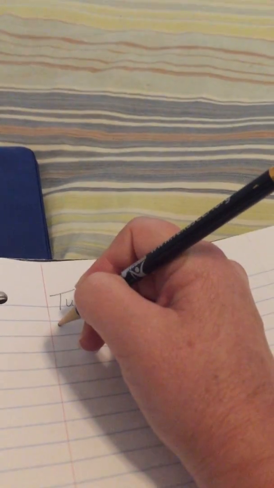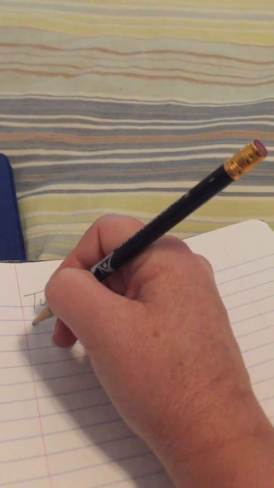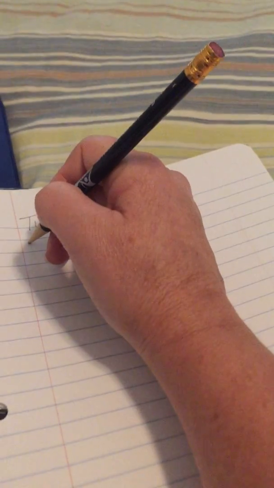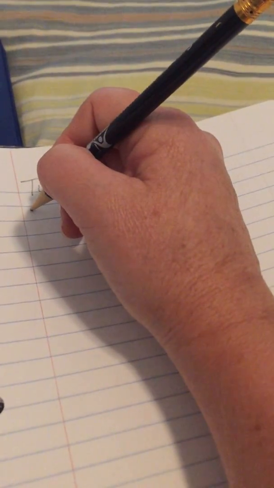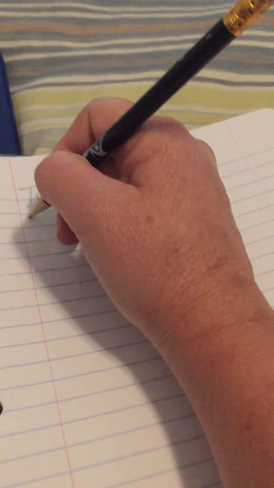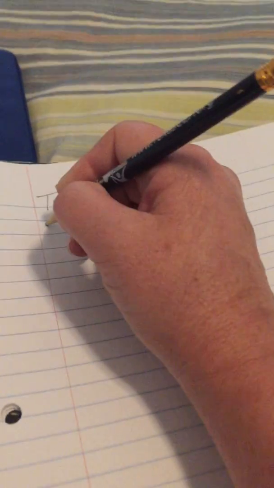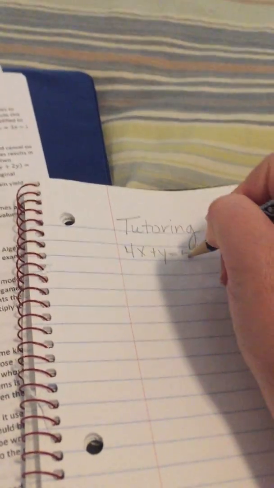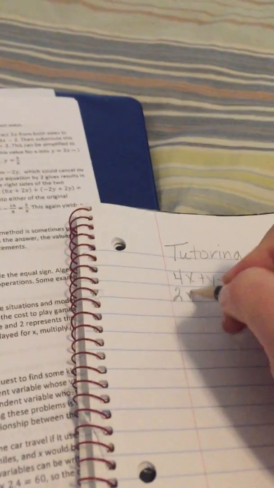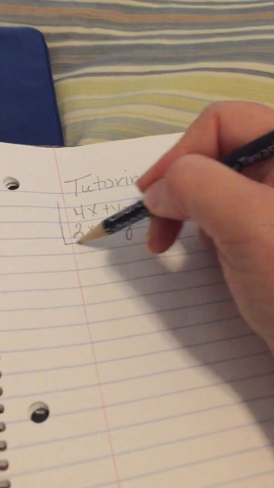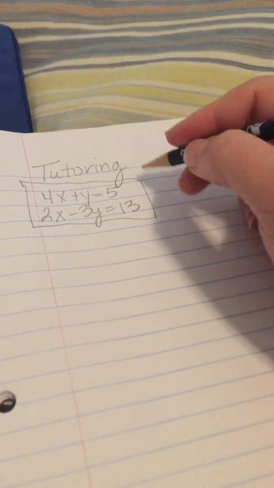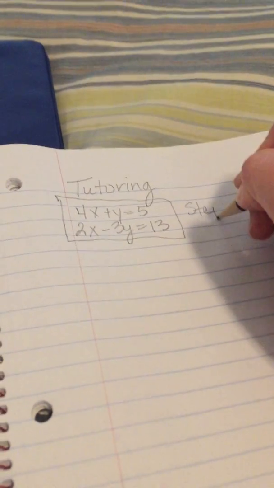Remember, when you're doing linear equations, most of the time the goal is to solve for either x or y or both. And this is a system, so we want to solve for both x and y. So I'm going to take 4x plus y equals 5 and 2x minus 3y equals 13. And this is my system. This is what we're going to be solving today in this video, and I'm going to solve 2 other ones with you as well. So we're going to start with step 1.